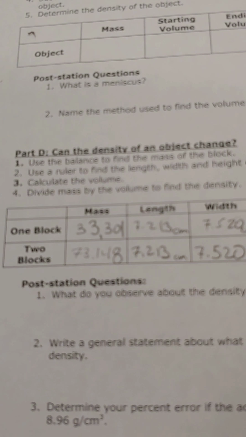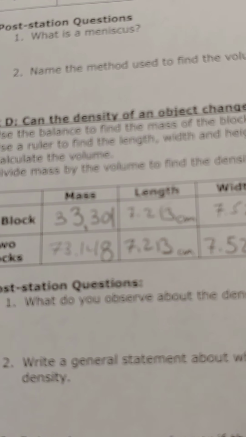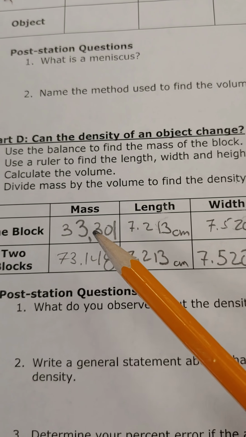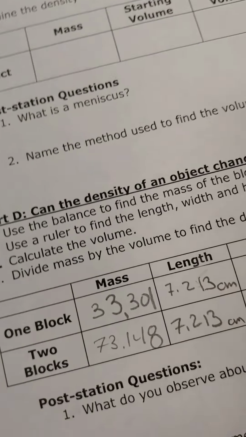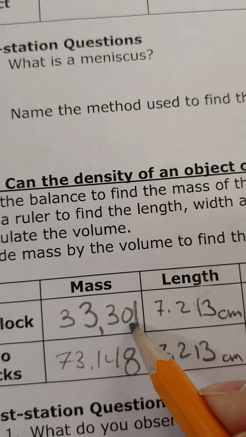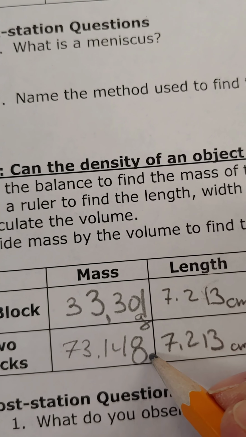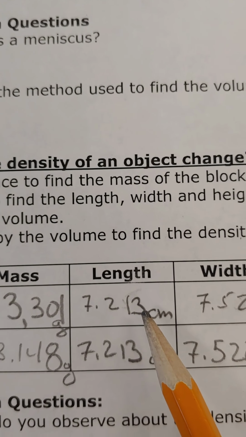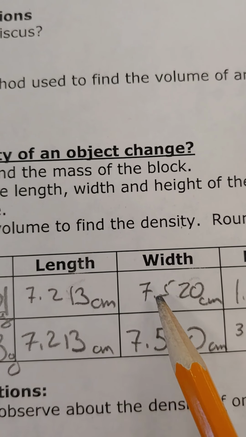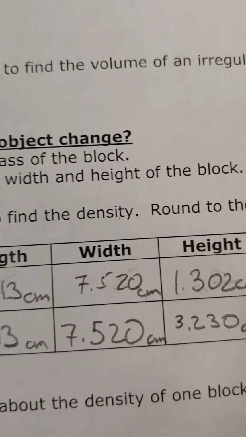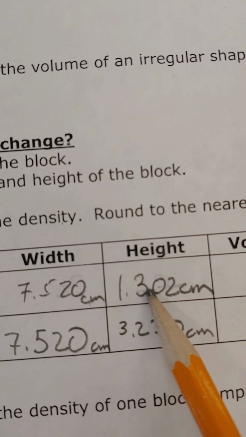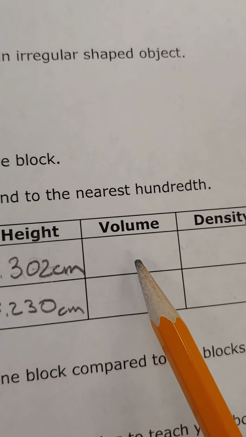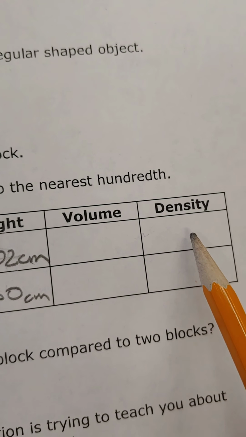All right, I went ahead and did this for you. So the 1 block, we saw that it had a mass of 33.301 grams. I've got to add my units because otherwise the numbers are meaningless. Grams. It has a length of 7.213 centimeters. It had a width of 7.520 centimeters. And it had a height of 1.302 centimeters. So you can calculate the volume. Mass divided by volume would give you density.